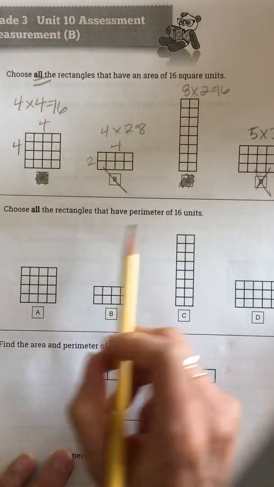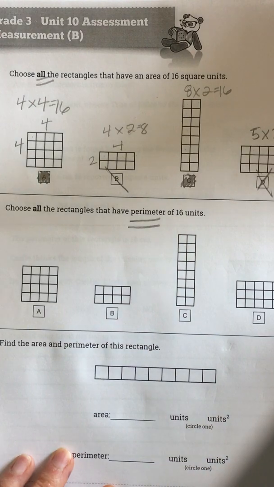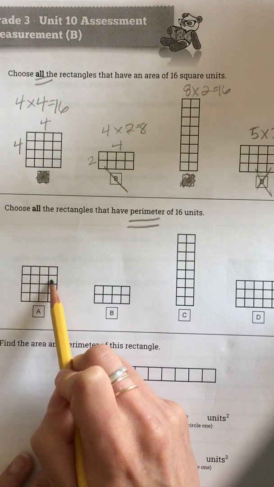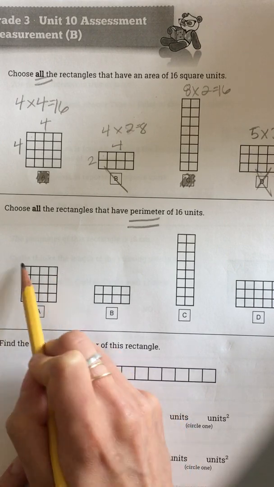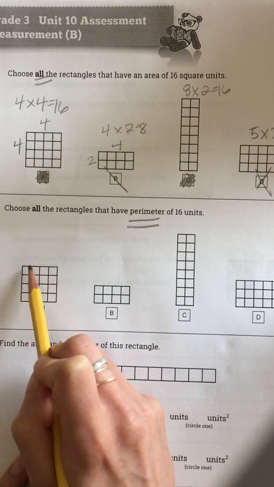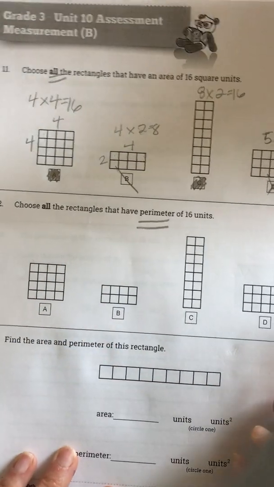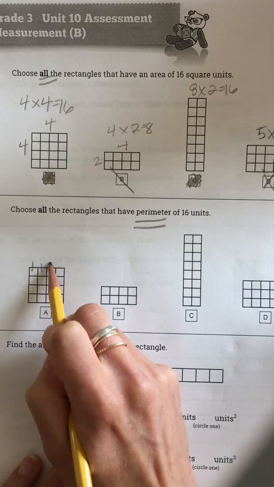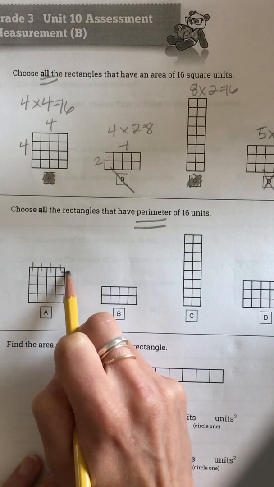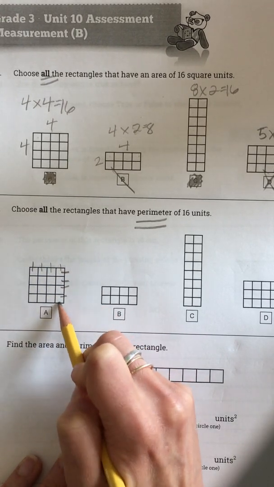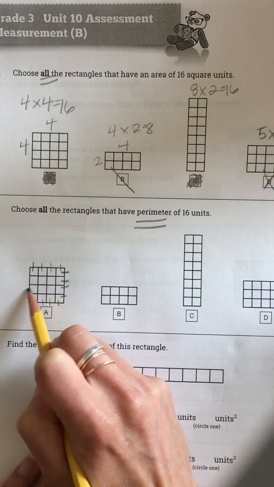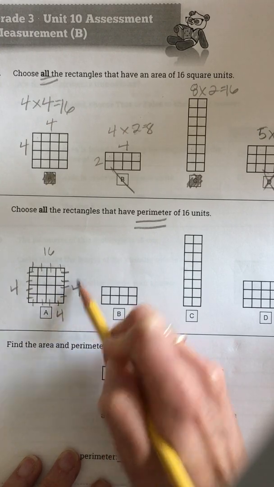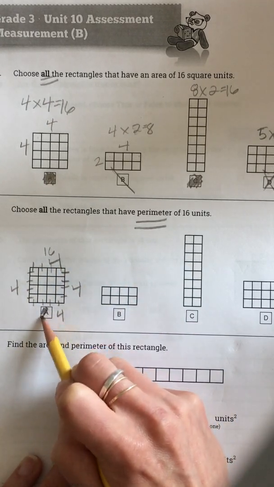Now it says choose all the rectangles that have a perimeter of 16. Okay, so perimeter, remember, you are not counting on the inside. That is going to give you a different answer. You need to count along the outside. I like drawing something or showing some kind of way so that I don't double count or miscount. I like going like this personally. 1, 2, 3, 4, 5, 6, 7, 8, 9, 10, 11, 12, 13, 14, 15, 16. It's a 4 by 4 by 4 by 4. It's a square, and each side's 4.